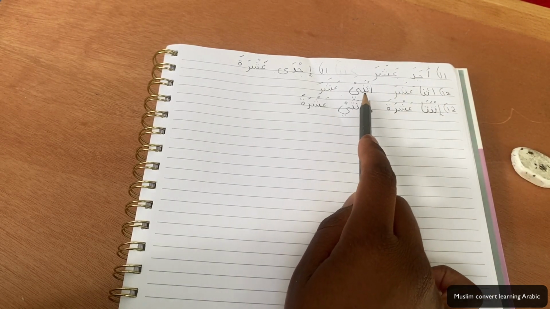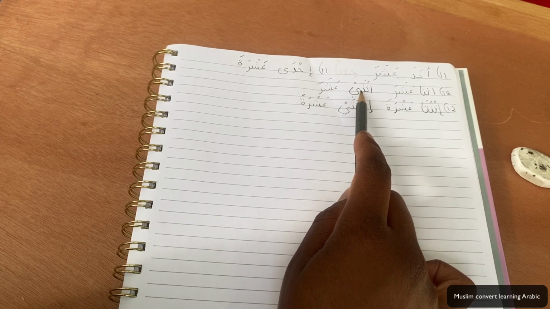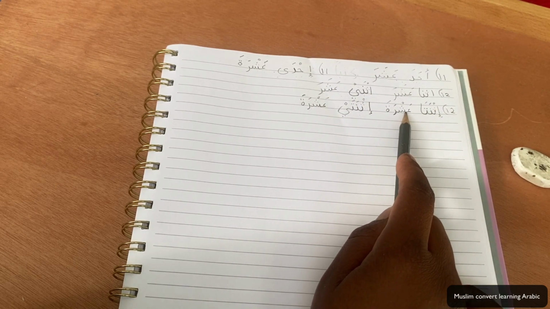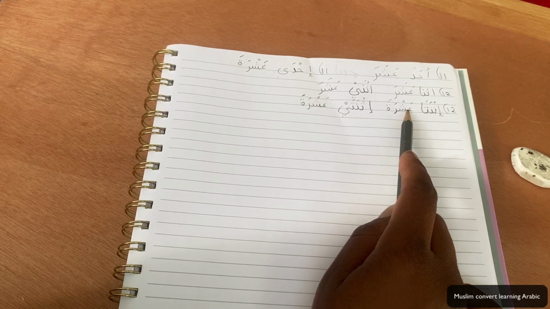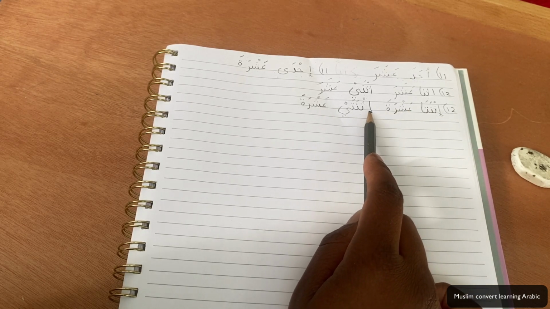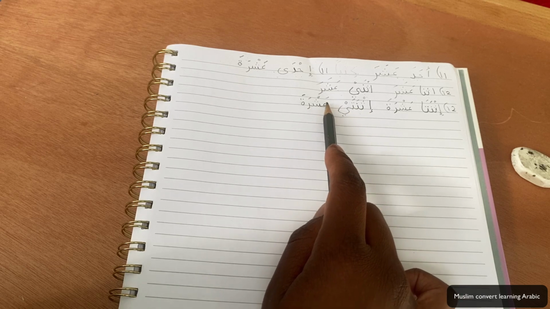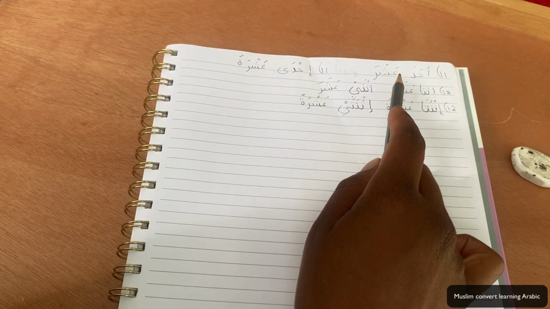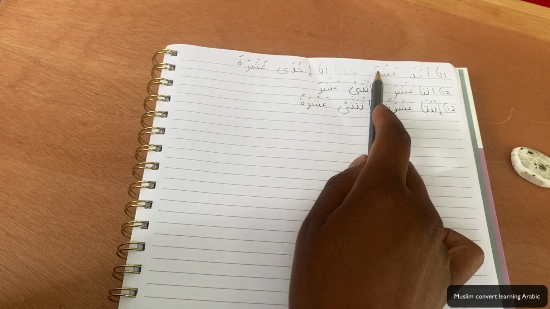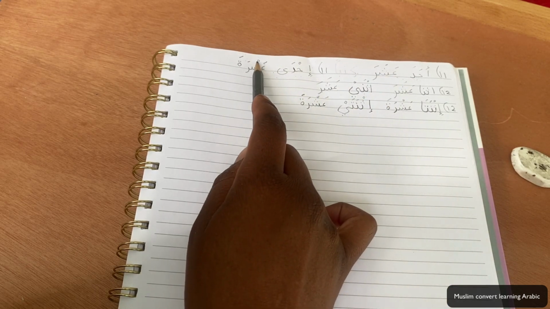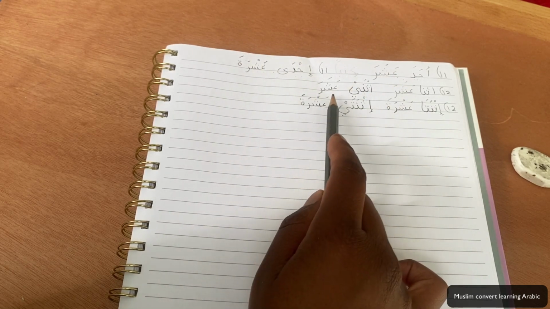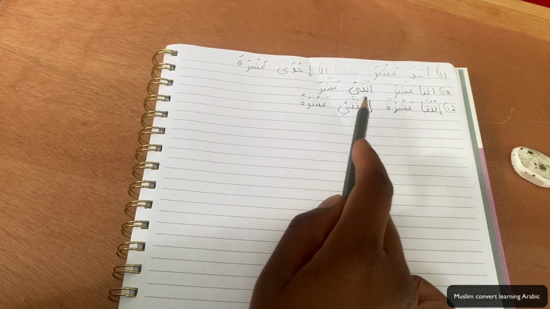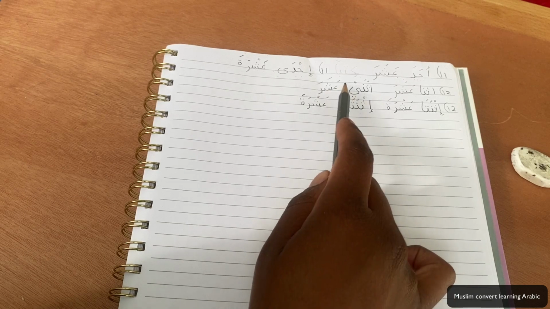Ithnata ashara, ithnay ashara, ithnata ashrata, ithnatay ashrata. And if you notice on the masculine and the feminine, here is ashara, but here it has a sukun, ashrata, and it's the same for the number 12. It's also ashrata for the feminine, but ashara for the masculine.